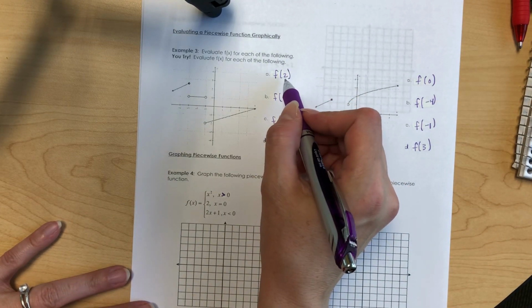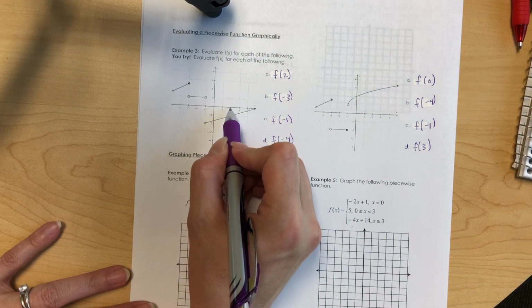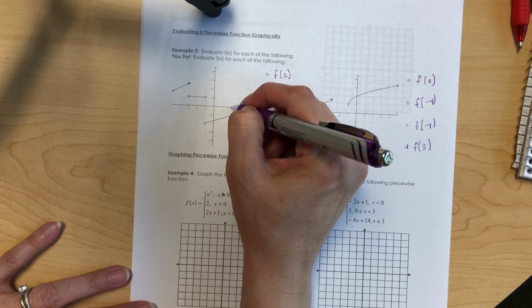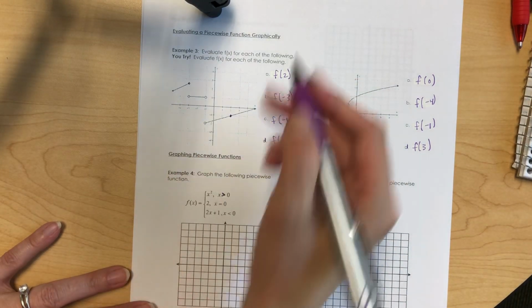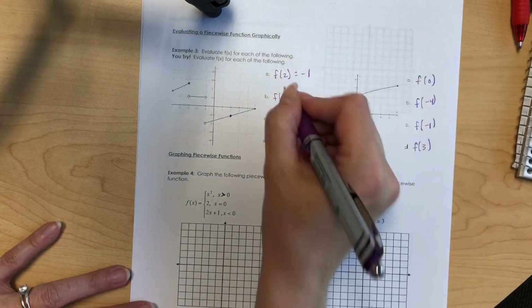So that means x equals 2. So I come over here, and then I find the function when x is 2. I'm going to be looking here. The y-coordinate is -1. So that's my answer.